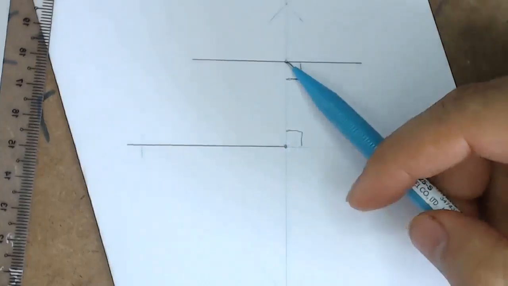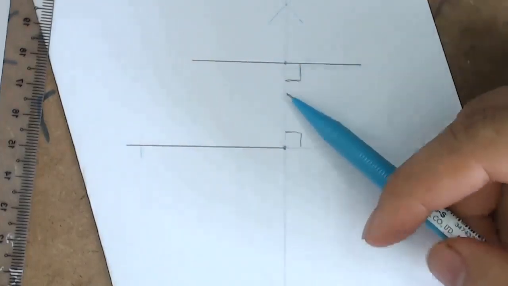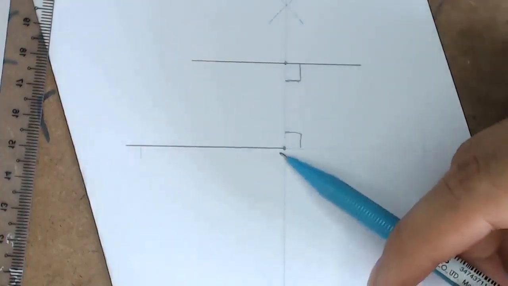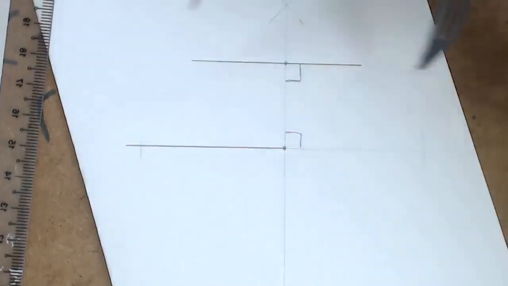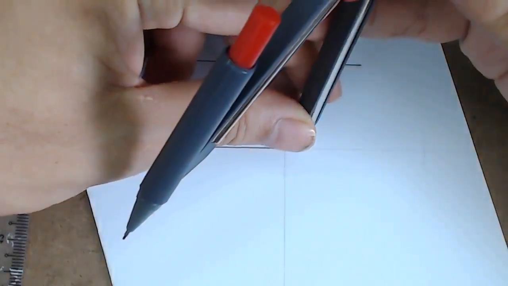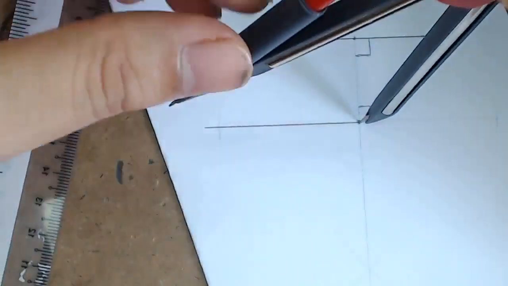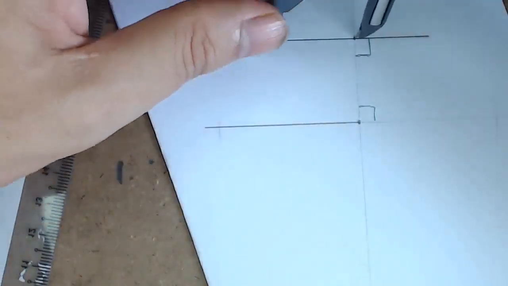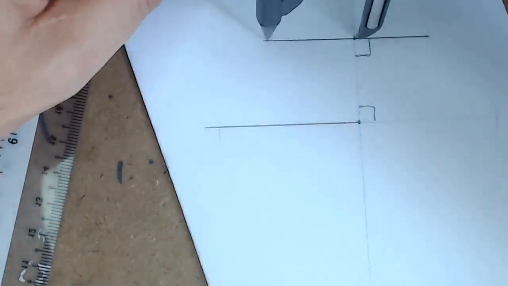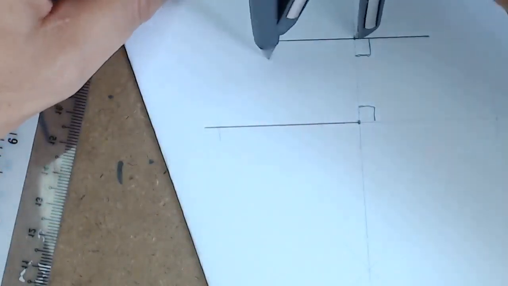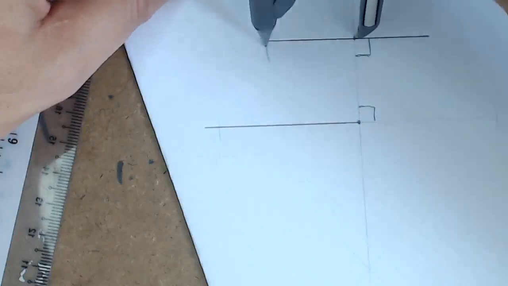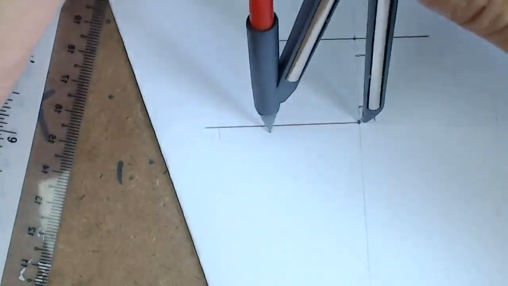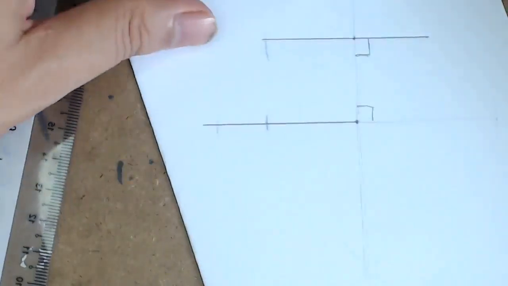Then now we have these two points here which are perpendicular to each other. Start from this point, we're going to construct another. We're going to measure the same length up there and down there, like that.